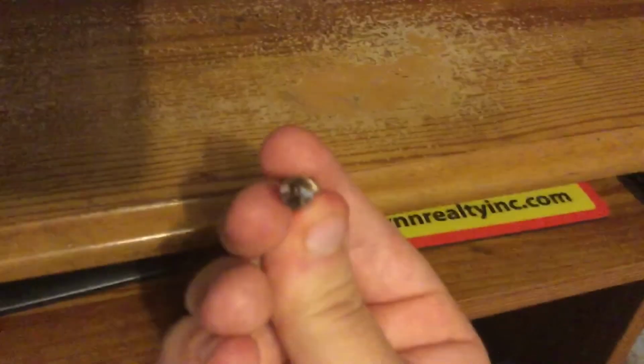Okay. So here's your screw right here. Obviously you have to do it that way. It's like the steel screw. I get to do it from here. So let's check it out. I can see.